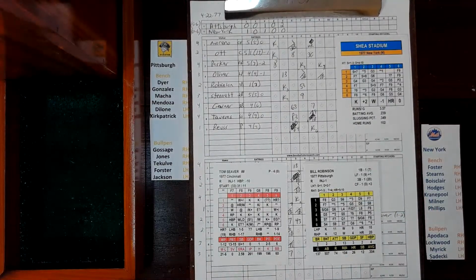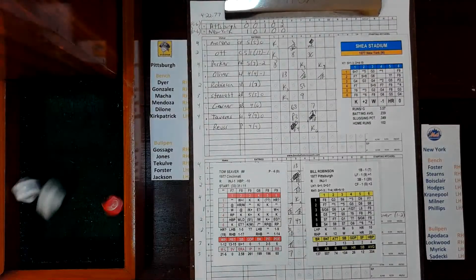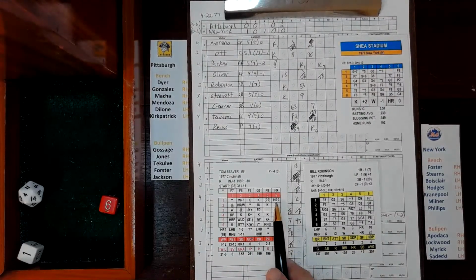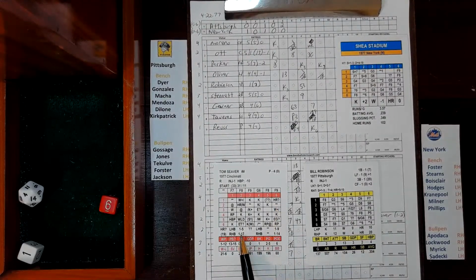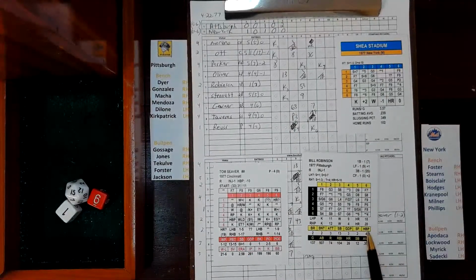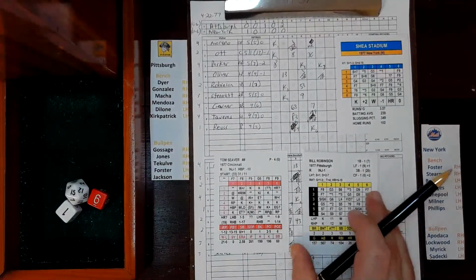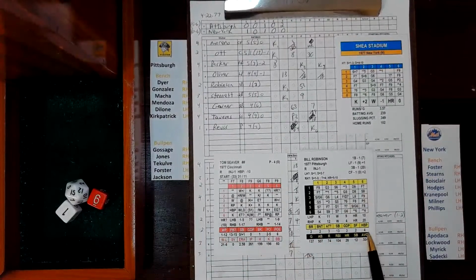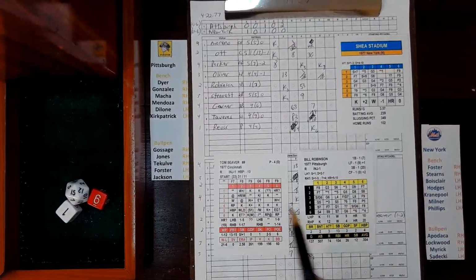Bill Robinson's not going to hit and run. We're just going to go ahead and play it up straight. 6-1. Home run question mark. 1-17. That passes. And that's gone because Bill Robinson is a 20. And that's why you don't hit and run, folks. That's why you never hit and run. It's the worst play in baseball. That would have taken the home run away right there.